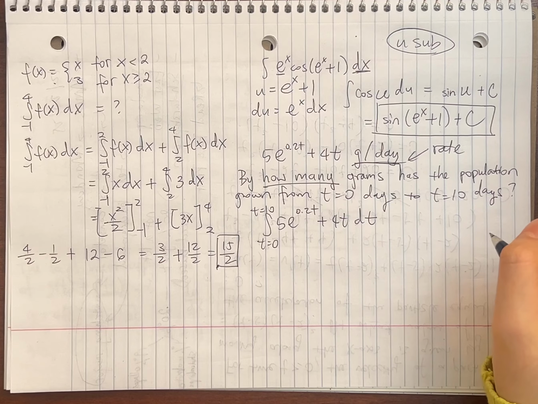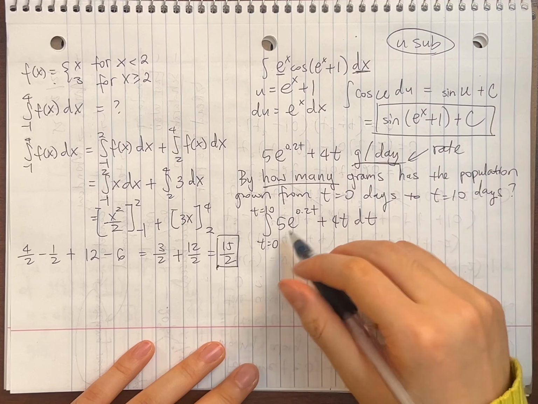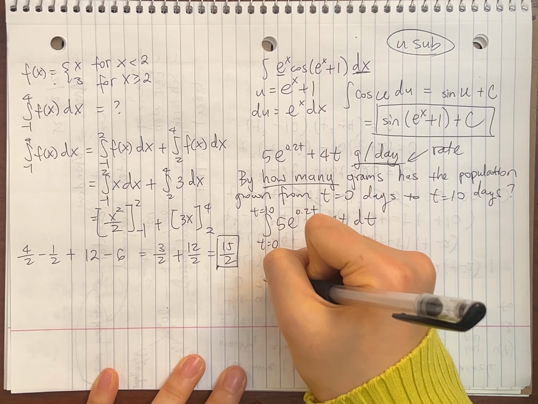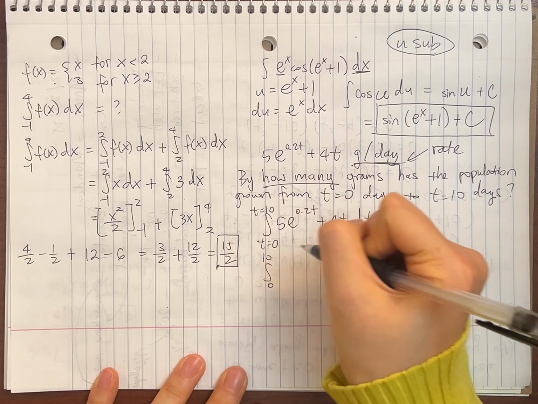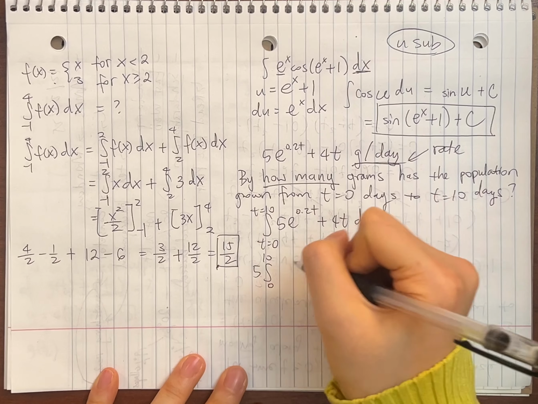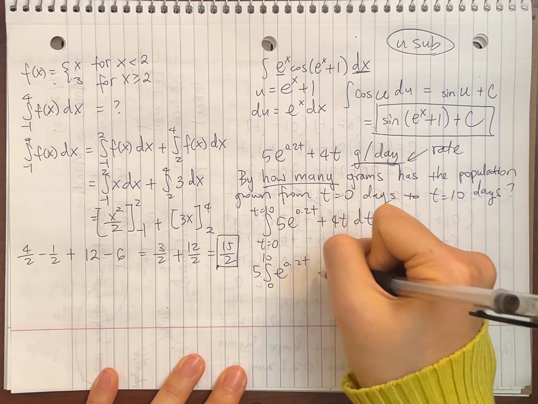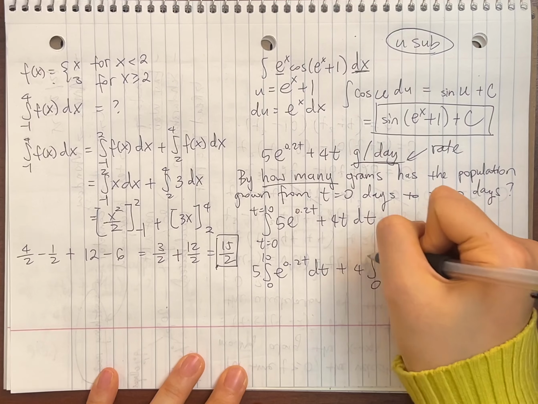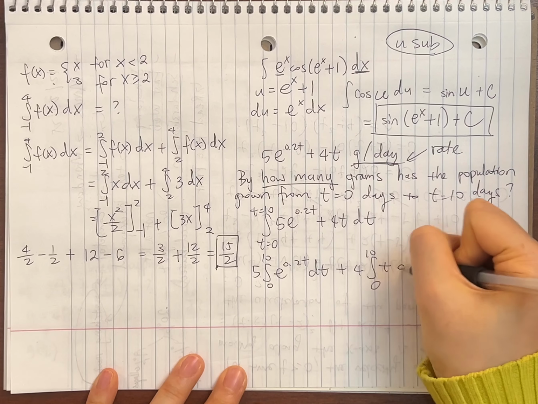So we can divide this into two separate integrals, which will be from 0 to 10, put a 5 out because it's a constant, and plus 4t, same thing. Okay.